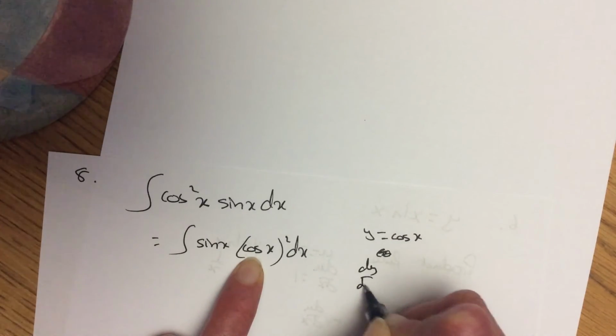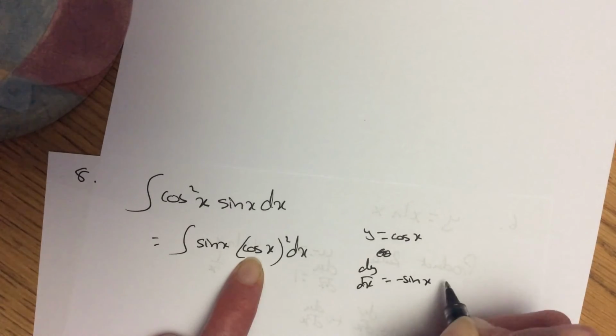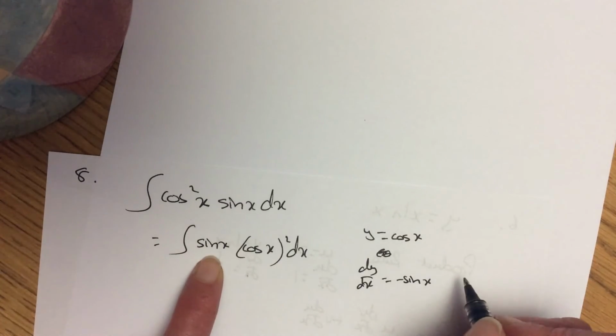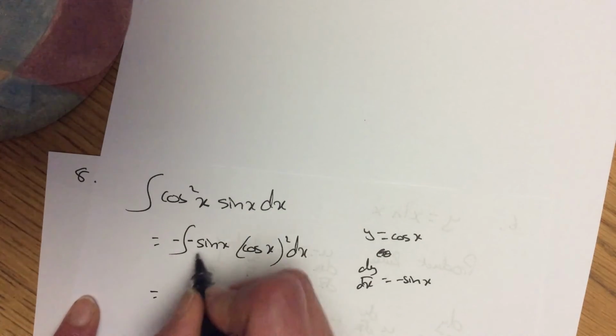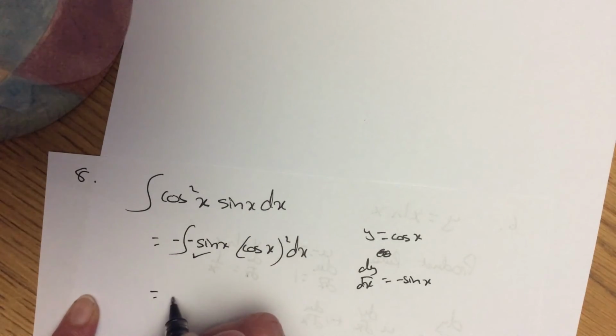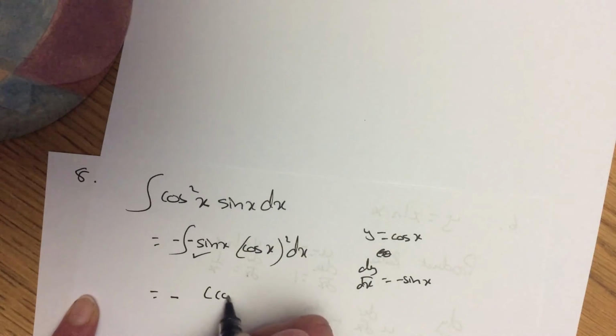So if you differentiate that, it goes to minus sin x. I nearly have the derivative here. Put a minus sign in and balance outside. I've now got the derivative of the bracket in front. So you add 1 to the bracket, divide by it, and don't forget your c.